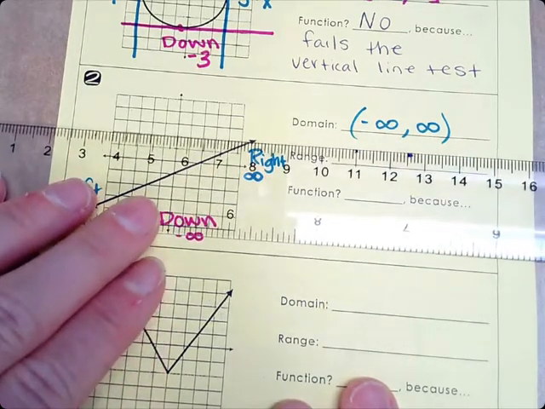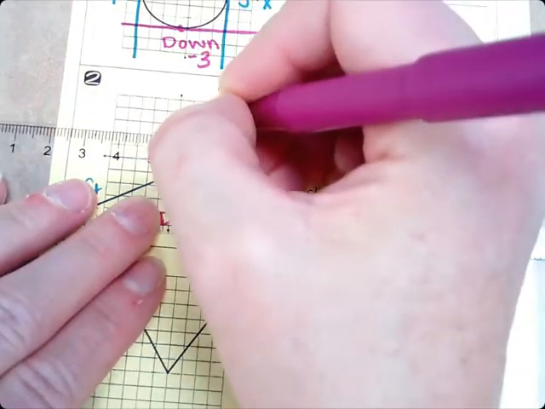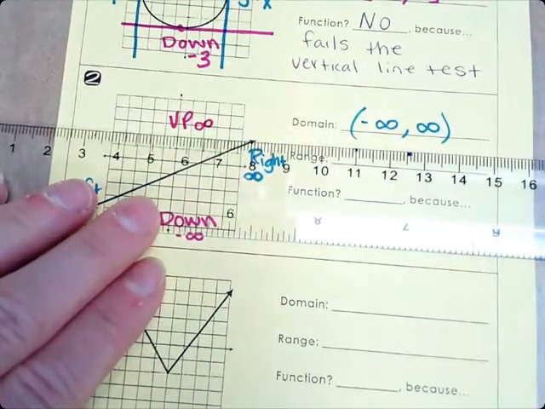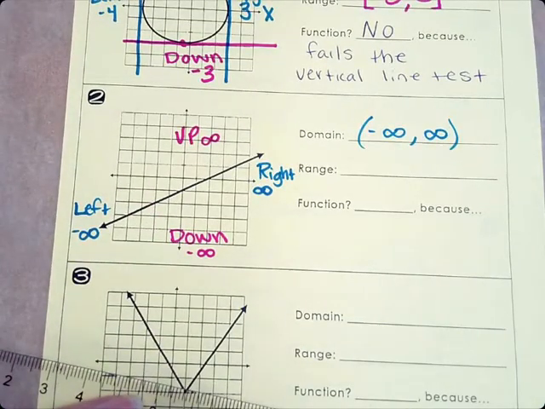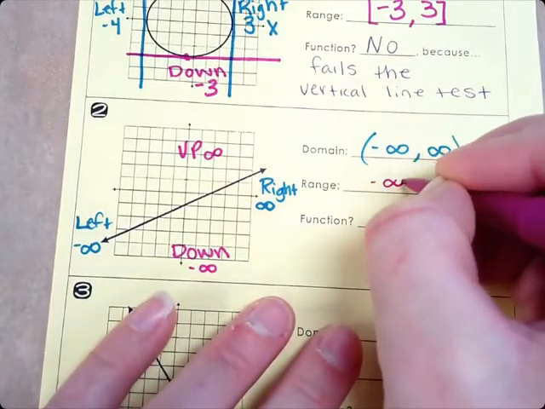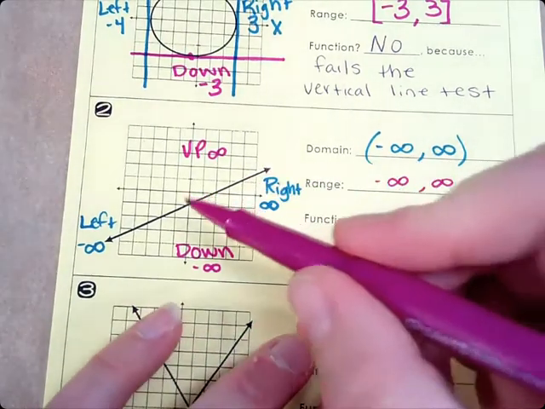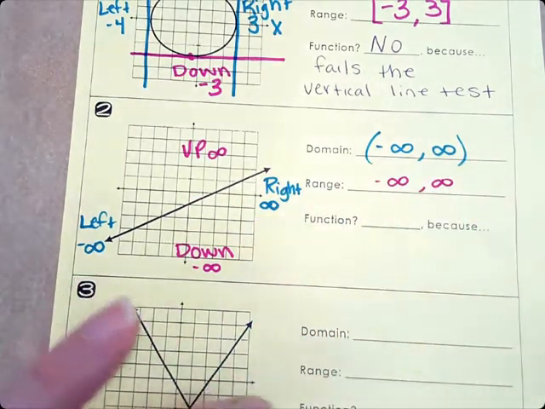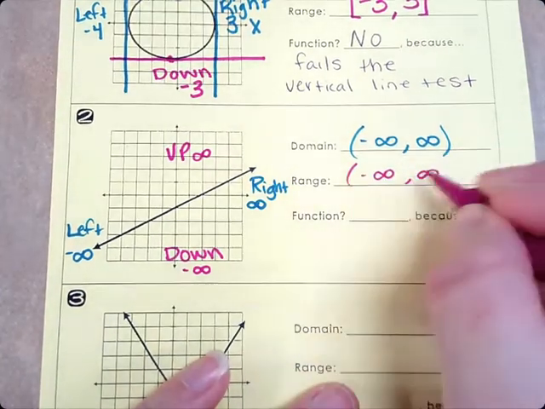So up, can I make a fence? Nope. It's going to go to infinity. So it goes left and right forever, and then up and down forever. Our domain and our range are both negative infinity, positive infinity. It doesn't have to be like that, but linear functions like this that have arrows on the ends are negative infinity, positive infinity.